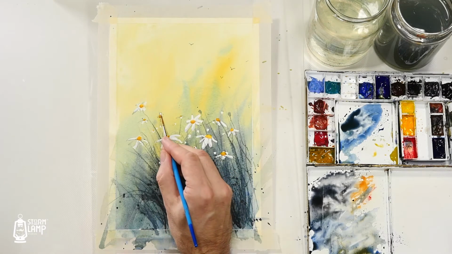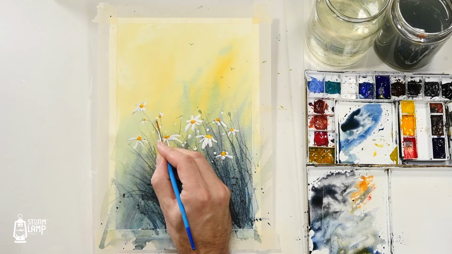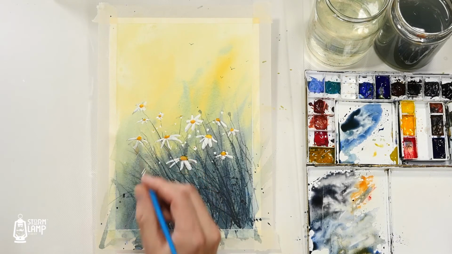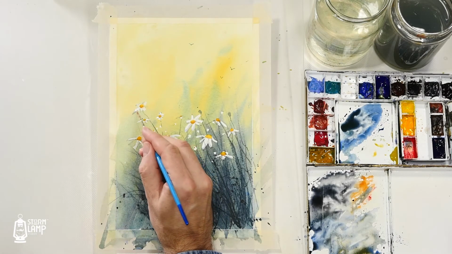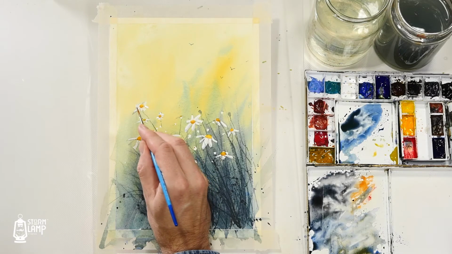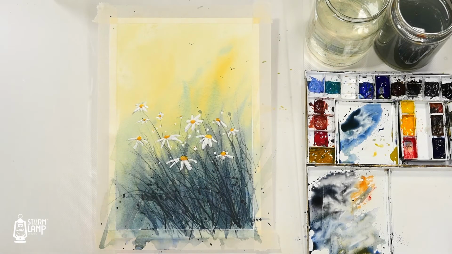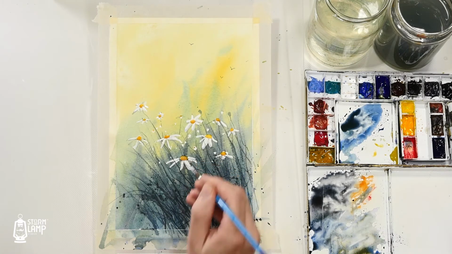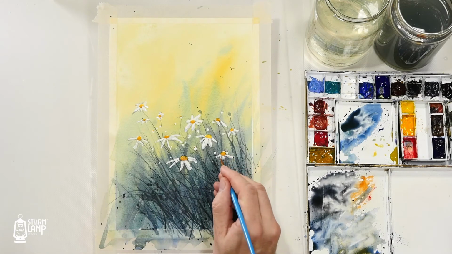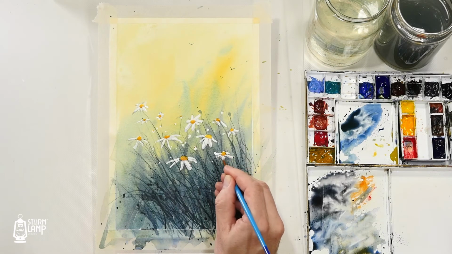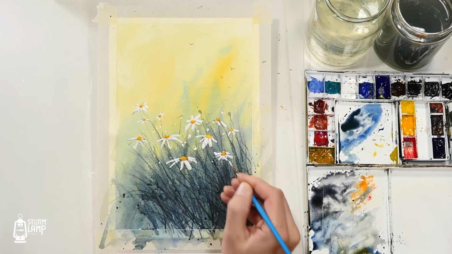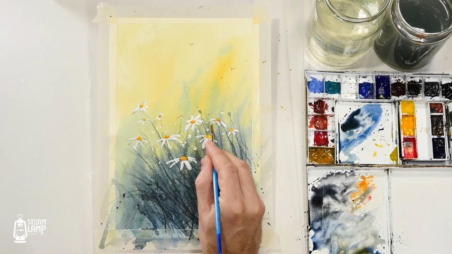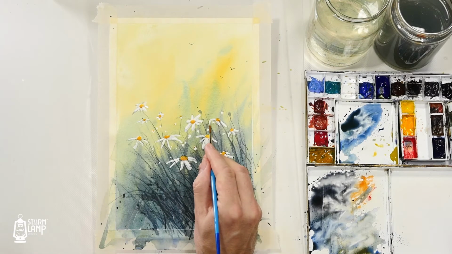If you wanted to go in at some of those little flowers there that maybe the masking fluid from the first time didn't cover, you can now go in there and just fix them up a bit. Just keep that nice and thick.